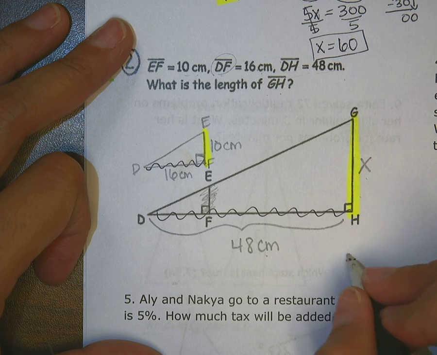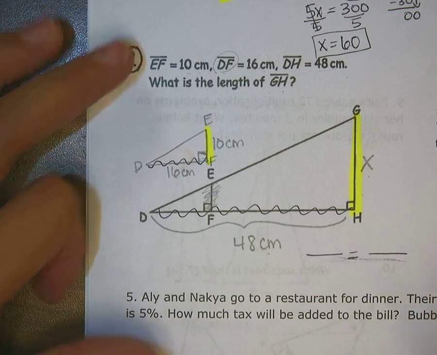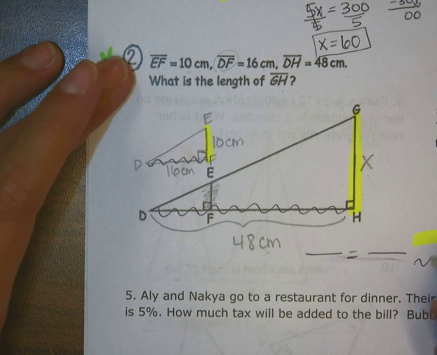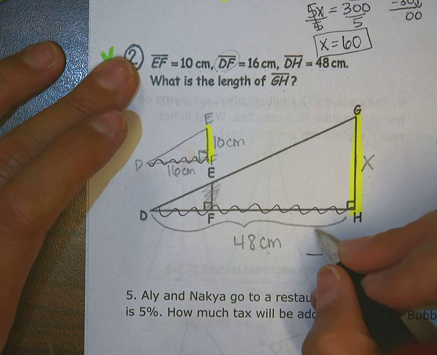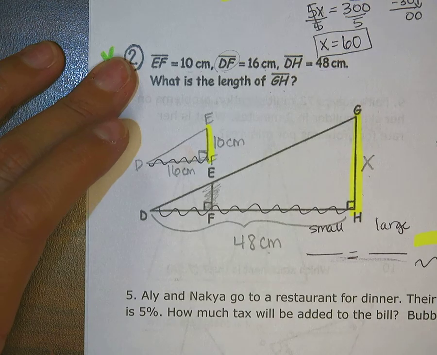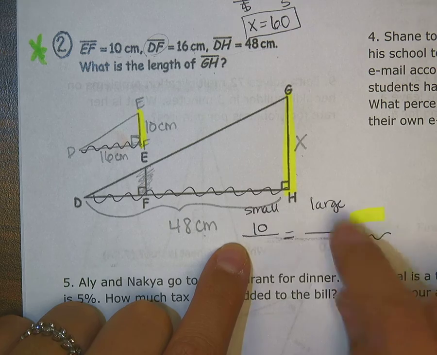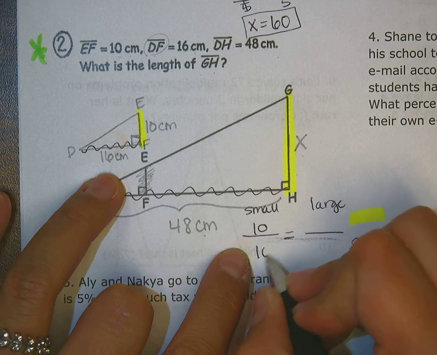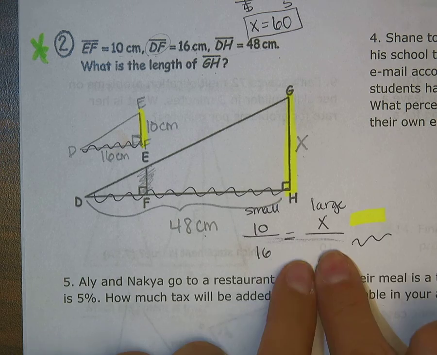Now, with my proportion, I need words for my ratios, and I need words for my two top numbers and two bottom. So I'll go ahead and do yellow, and I'll do squiggly. And then I'm going to do small and large. You can do left and right. Okay, lots of different things. So small and large. You could have done big as well. So small yellow is labeled as 10. Small squiggly is labeled as 16. Large yellow is unknown. And large squiggly is 48.